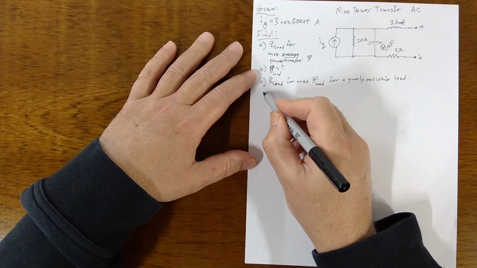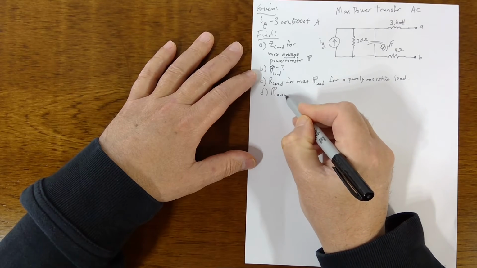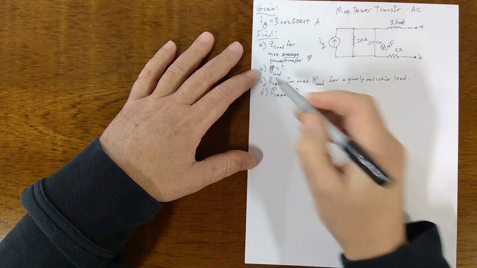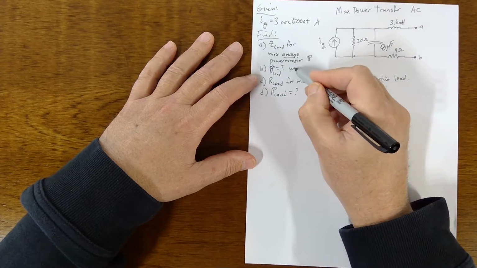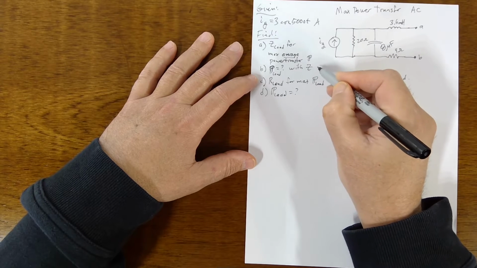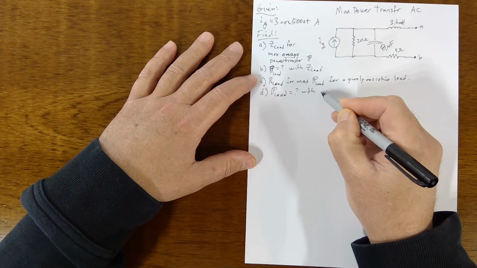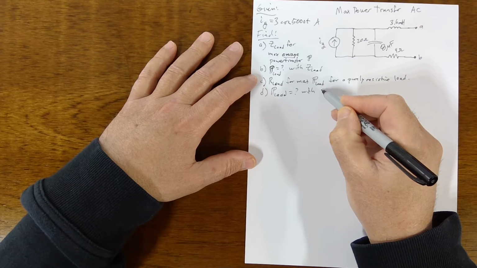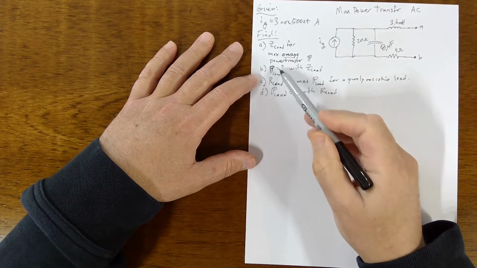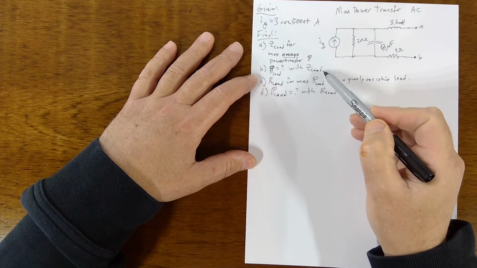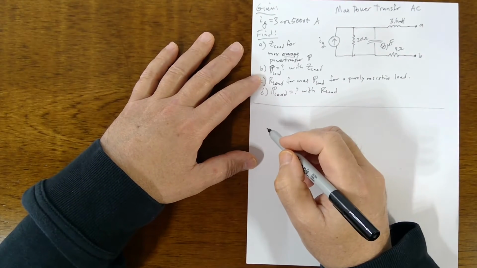And then lastly, what is that P load for that condition? So basically they're asking for P load with Z of load, and P load with R of load. They're just asking for two different real powers, one with an impedance load and one with a purely resistive load.